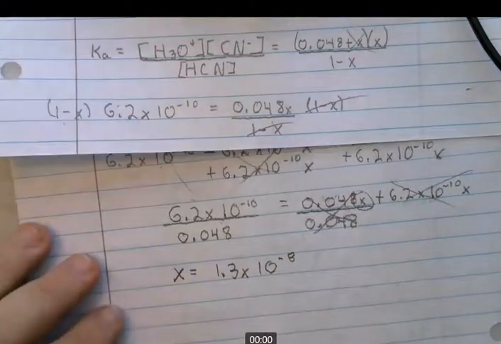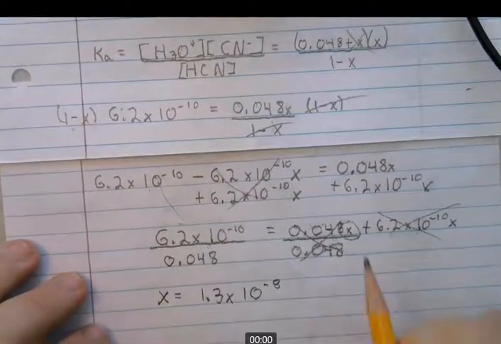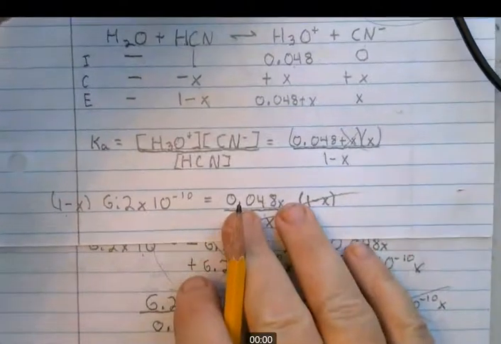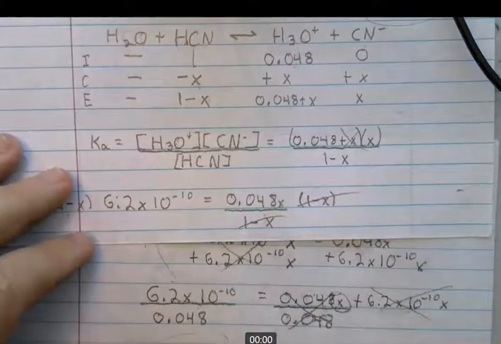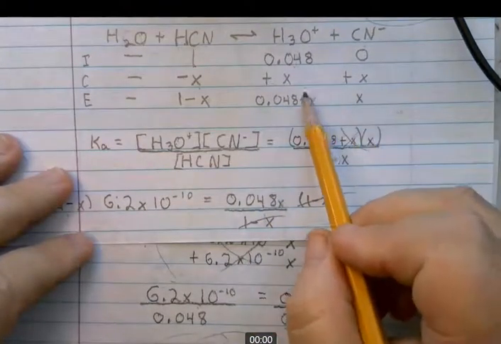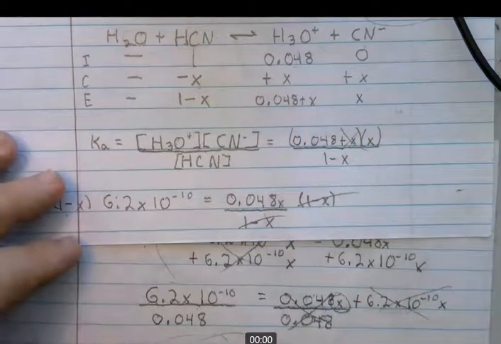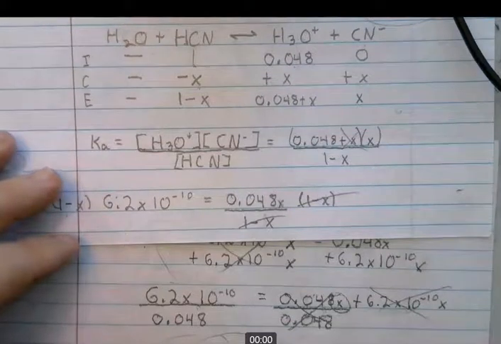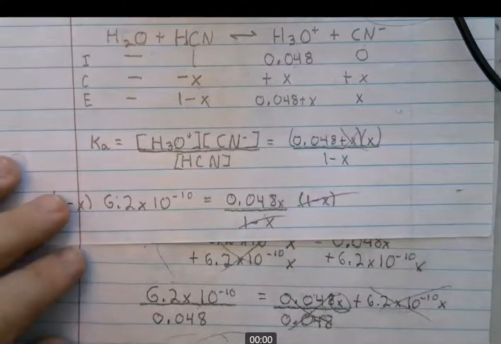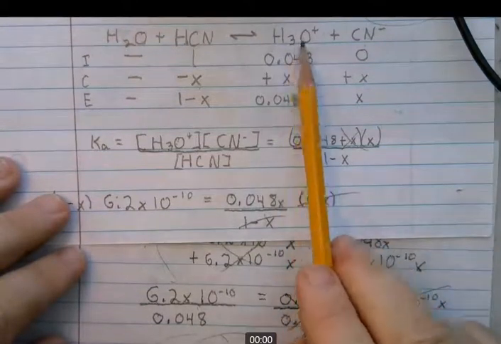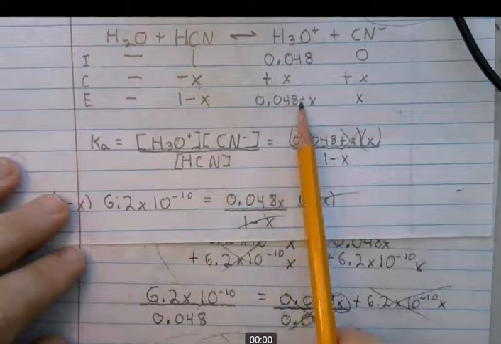Okay. And what does that x represent? Let's go back up above. In our second ice table, this number represents this x. Yeah, in our ice table, this x would go into here to figure out what the hydronium concentration is. So it's not just simply x.